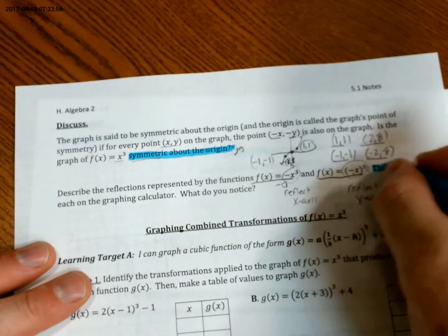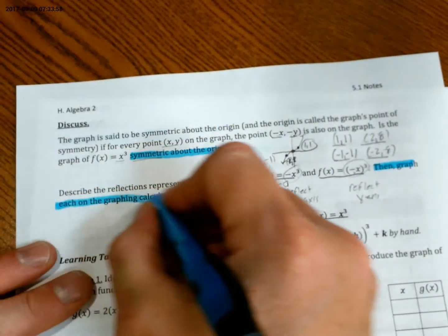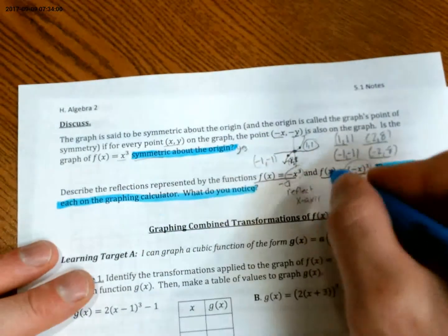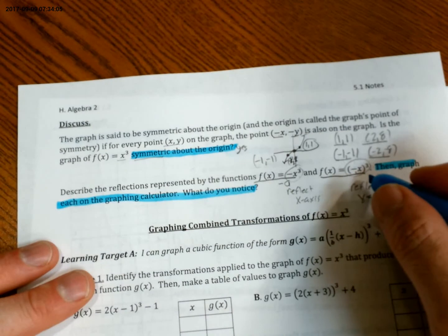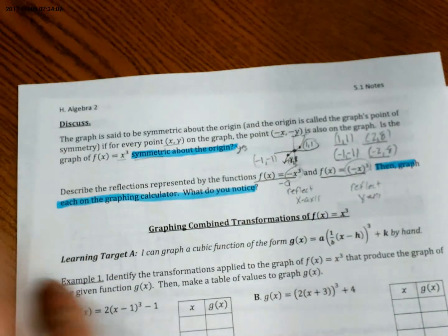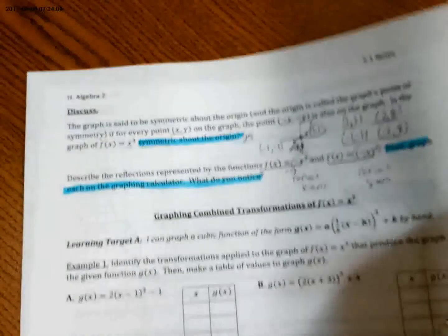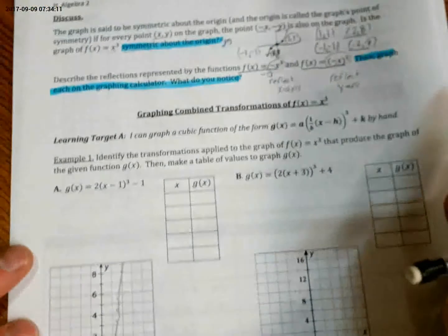So I want you to graph it, but you don't really need to graph it. You can kind of see what would happen if you did this reflection and then this reflection. If you have a graphing calculator, feel free to go ahead and put that in, but I still want you to write what you notice.